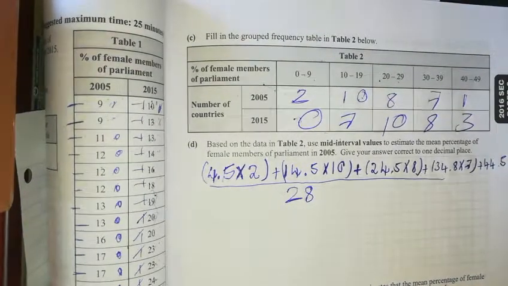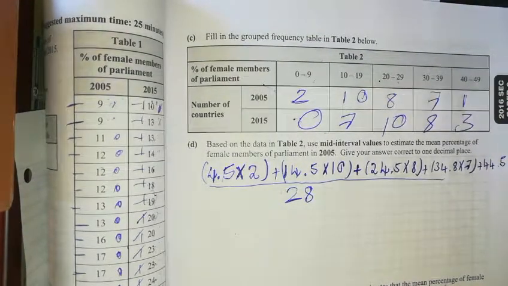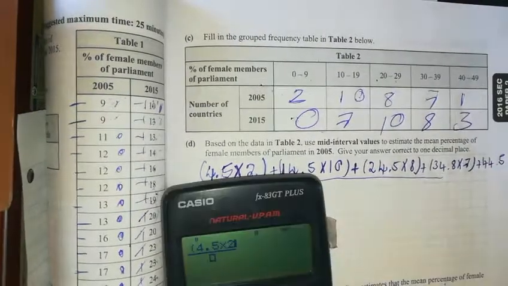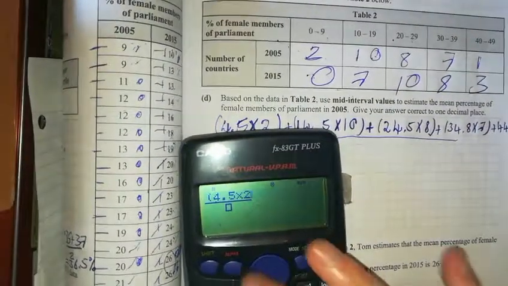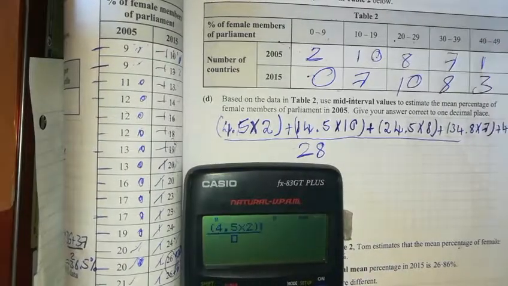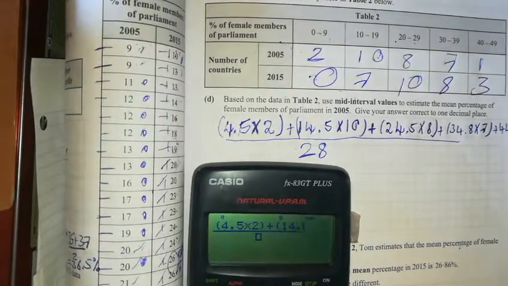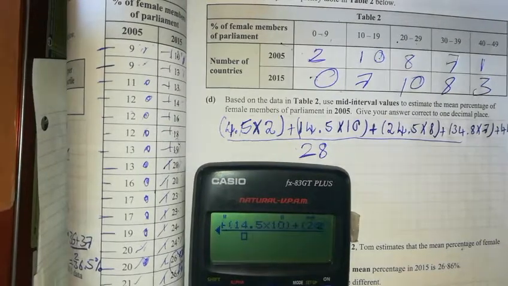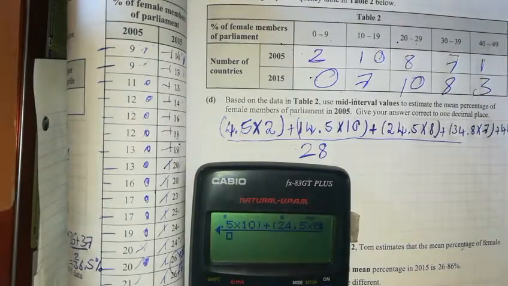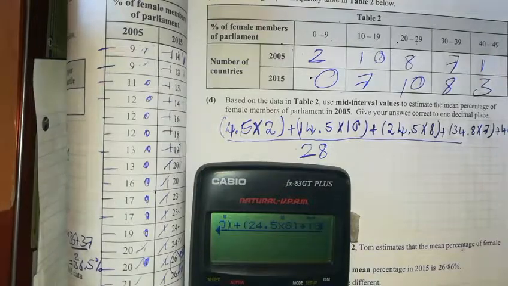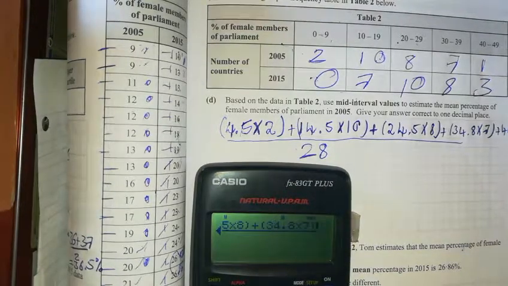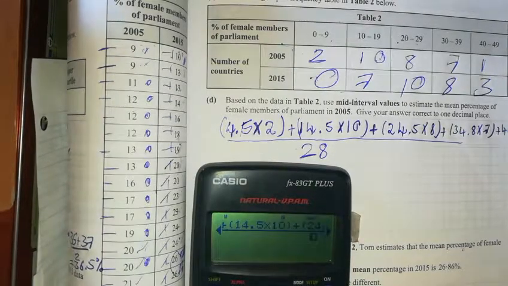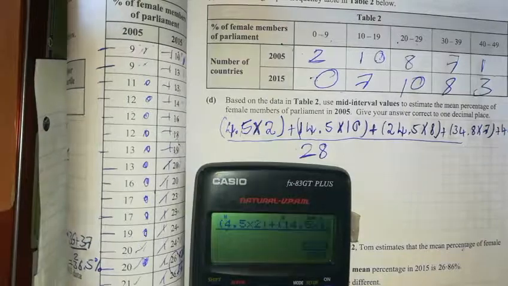So I'm just going to plug this into my calculator. So 4.5 by 2. I'll just put it here so you can see. 4.5 by 2, plus, I'm doing brackets, 14.5 by 10, and then plus 24.5 by 8, and then plus 34.5 by 7, and then plus 44.5, and then that's all over 28.